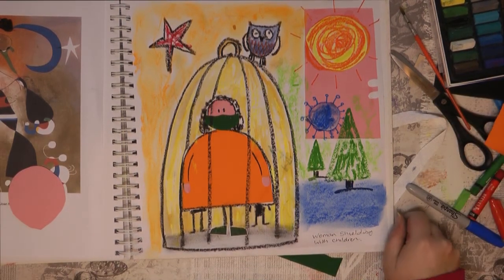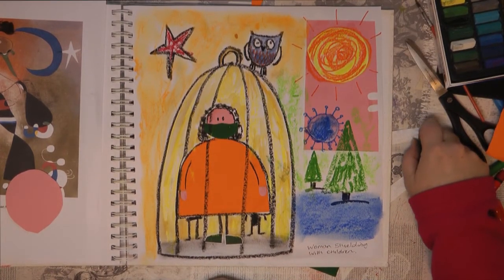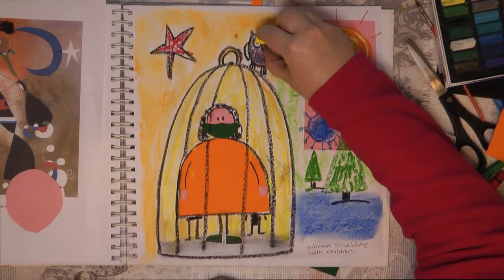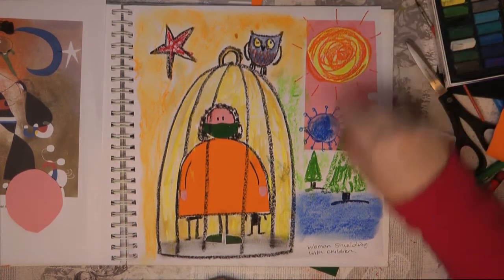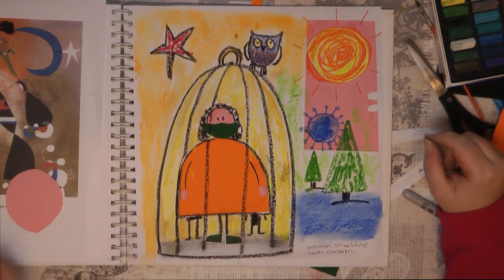Okay, so I think I've finished that. It's not my favourite piece of art I've ever done in the world, but it's quite good to play with. So I kind of based it on the theme of lockdown and shielding. So instead of Woman and Bird in the Moonlight, I've called it Women Shielding with Children.